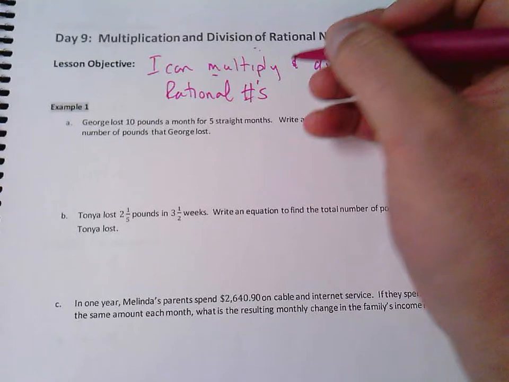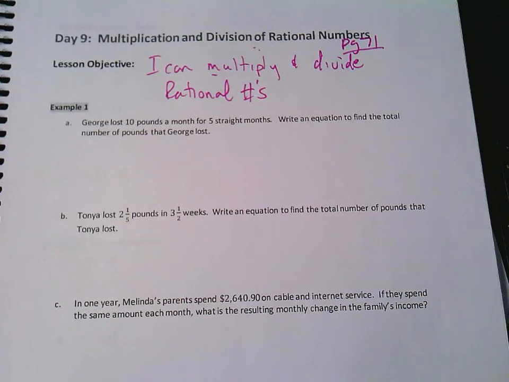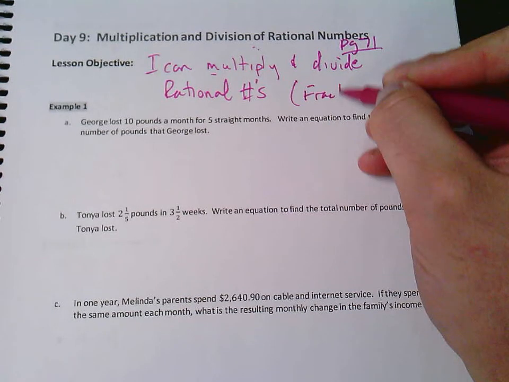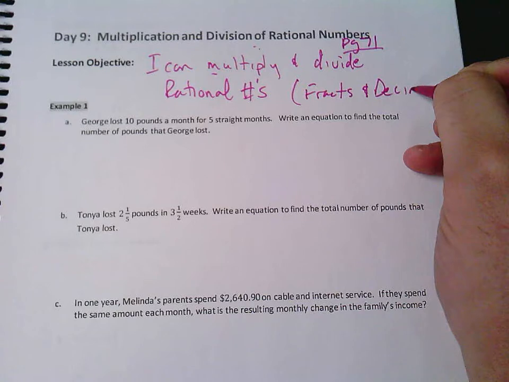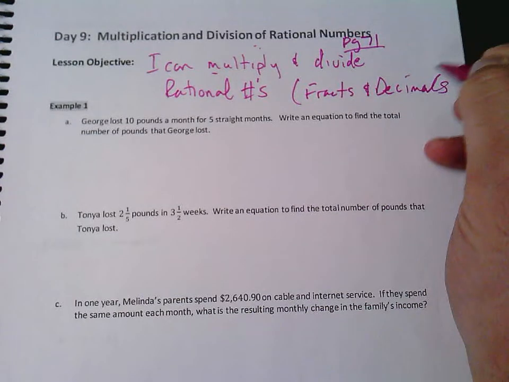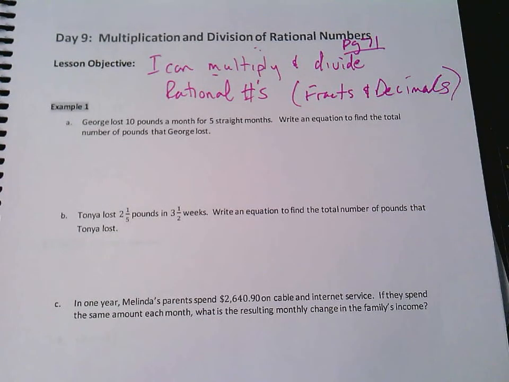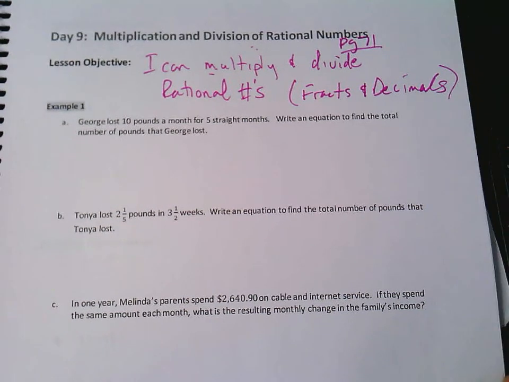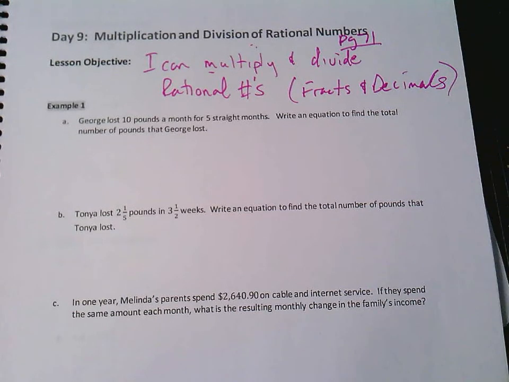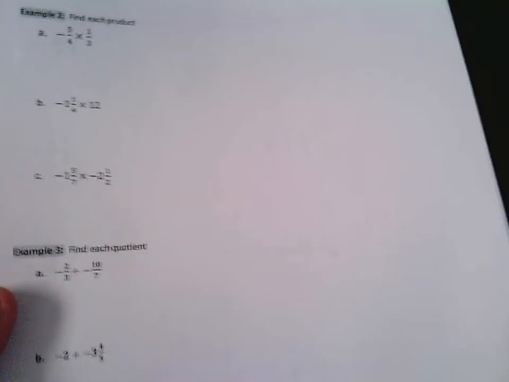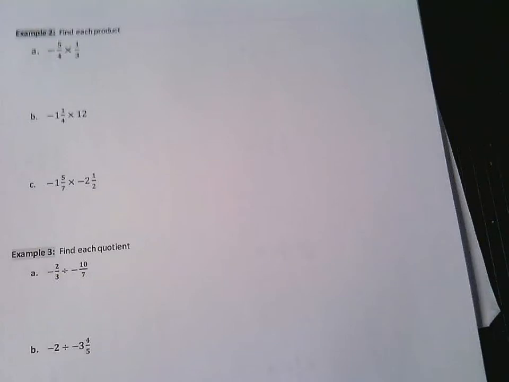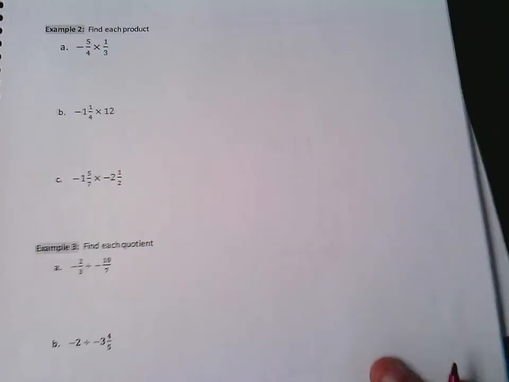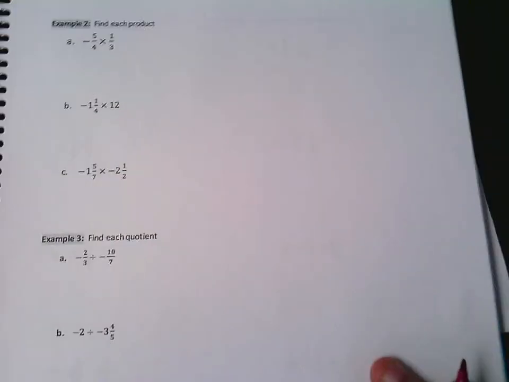Remember that with rational numbers, we're now going to start to include fractions and decimals. In our opening example, actually we're going to do this one in class, so this one will already be filled in for you once we begin. Moving on to example number 2, you're going to find some basic problems of just multiplying fractions, and then example number 3 is dividing fractions. I'm going to show you these by hand, but knowing that eventually you will be able to use a calculator to do this.